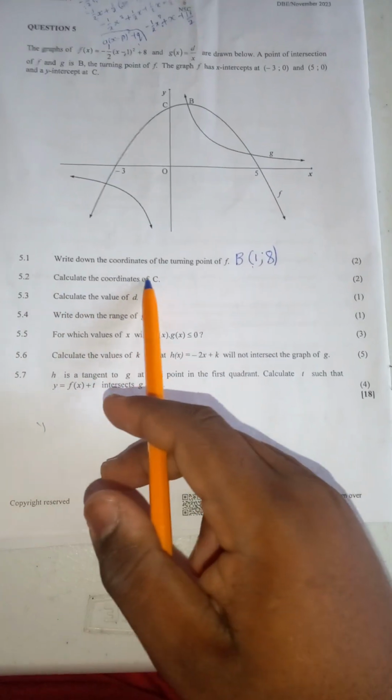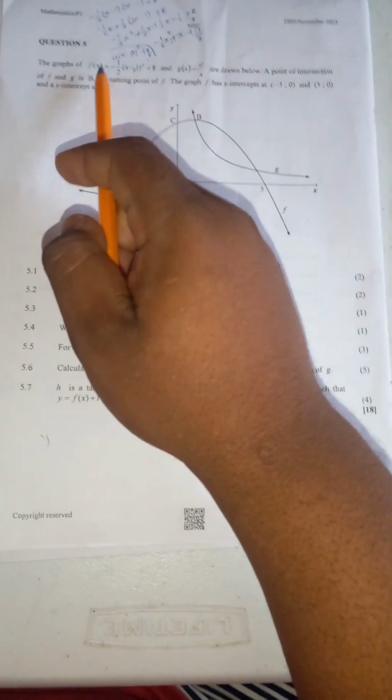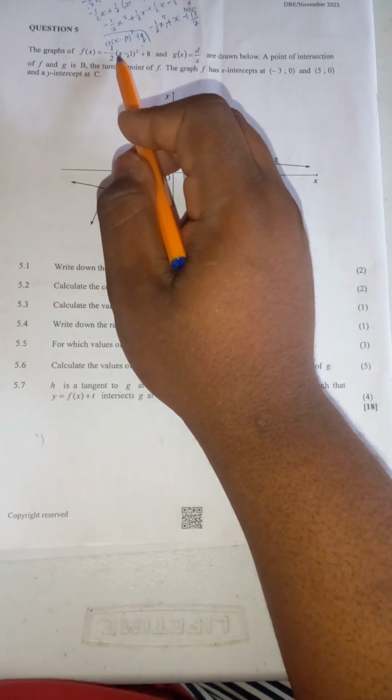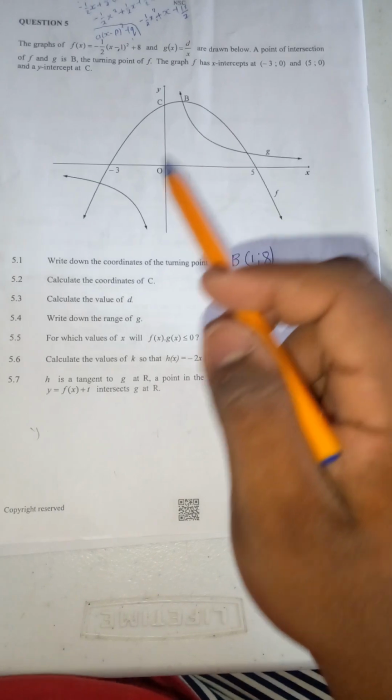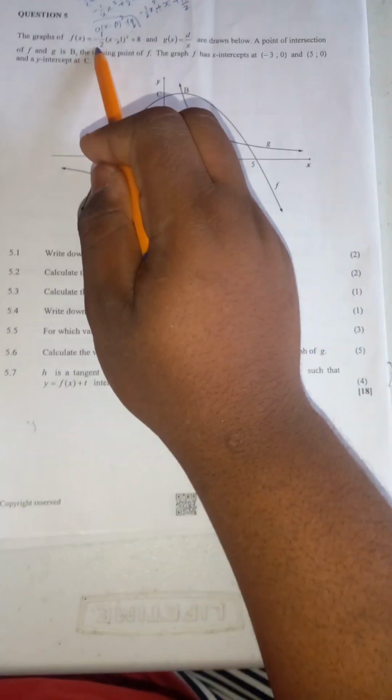And then now let's check the second one. Write down the coordinates of c. Already you can simply punch it in your calculator as it is, but now you'll have to check something. We know that at c, x is equal to 0, so you're simply going to get your answer straight. You're not going to punch in the calculator.